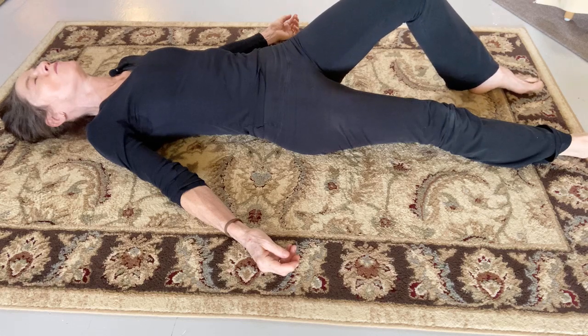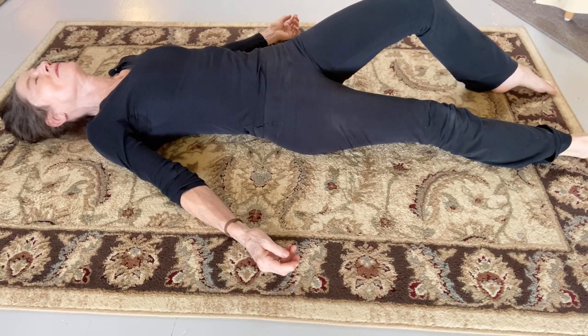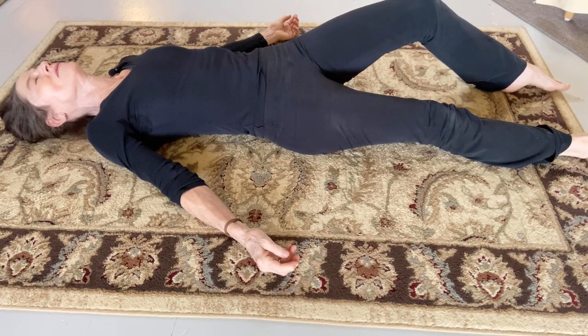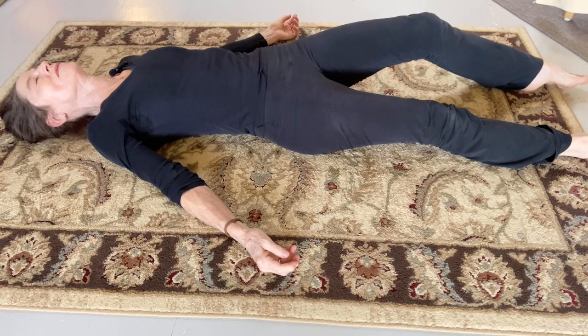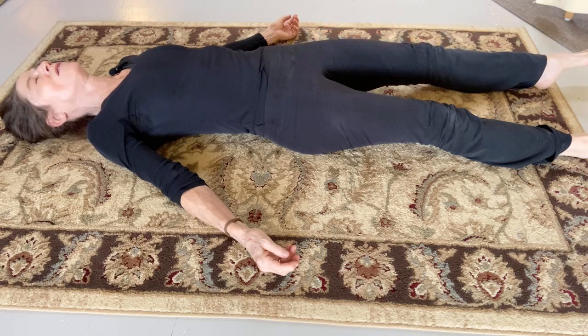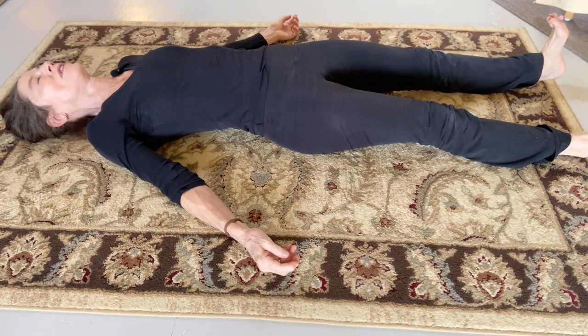Notice the quality of your breathing as you continue. When the leg reaches its length, flex the foot, reach down through the left leg.